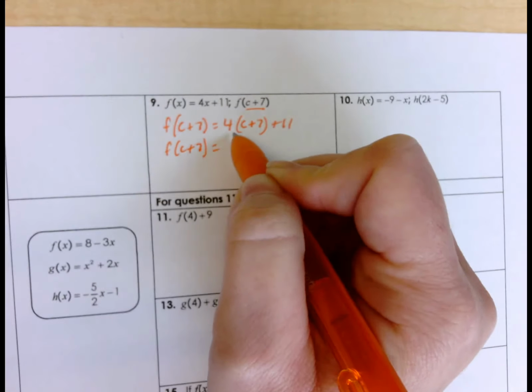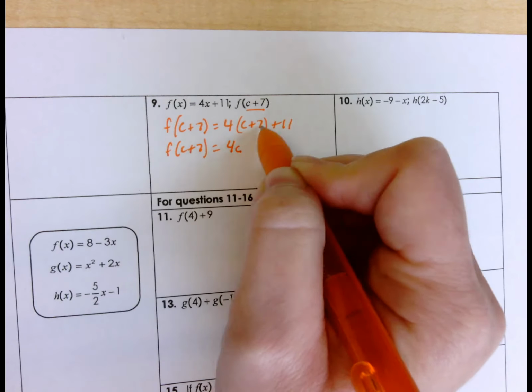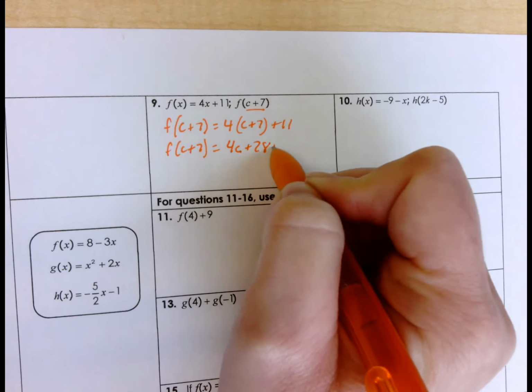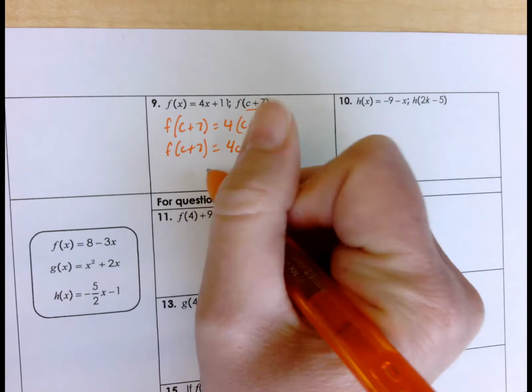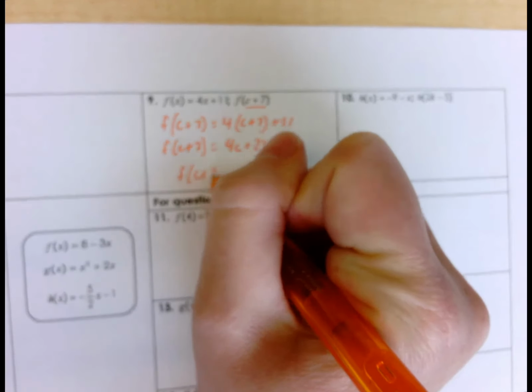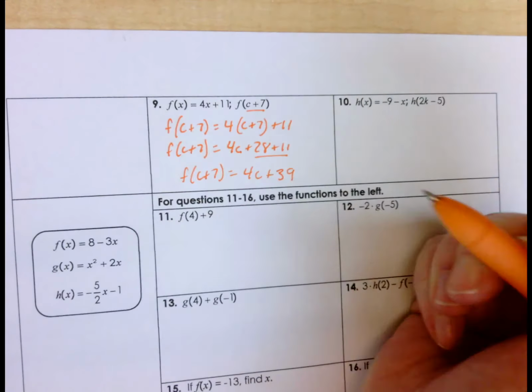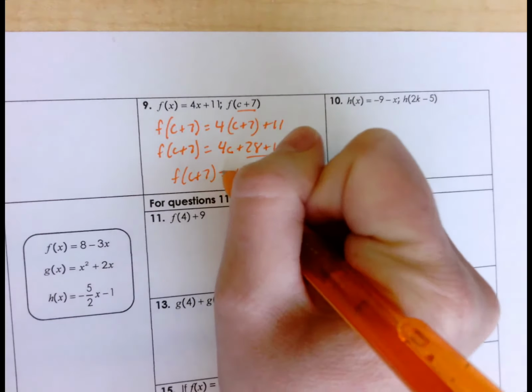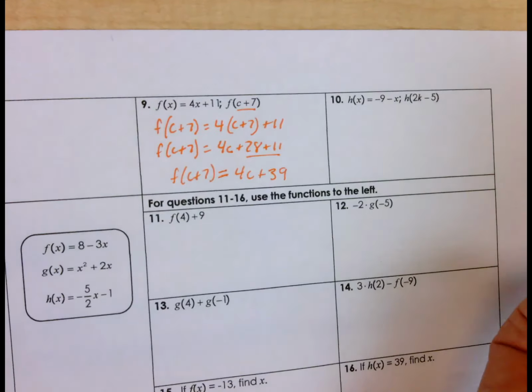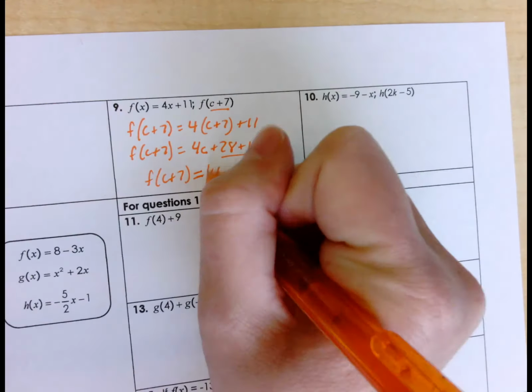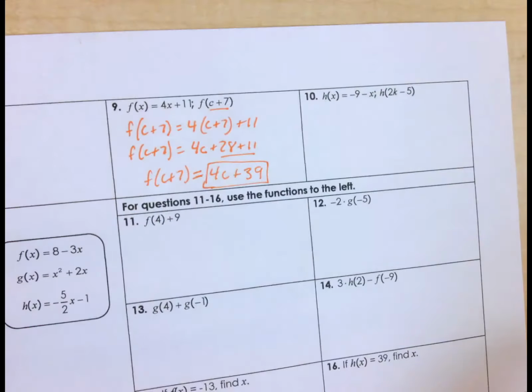And so I distribute. 4 times c is 4c. 4 times 7 is 28. And then I can combine 28 and 11. So f of c plus 7 is actually 4c plus 39. It's an odd answer. It's an odd thing, but sometimes that might be the information that you've been given. And so you just roll with what you've been given.